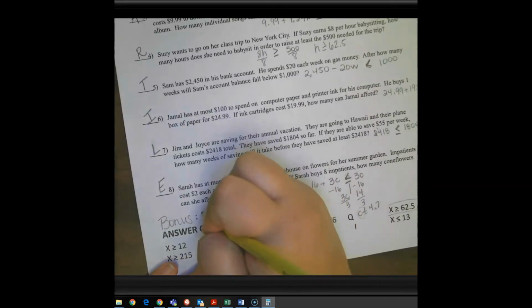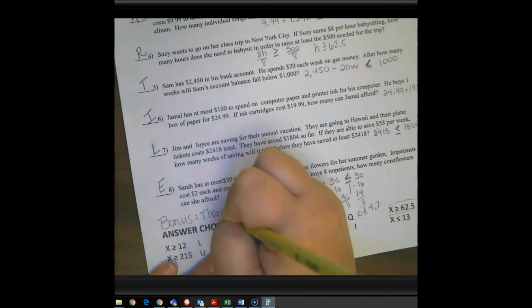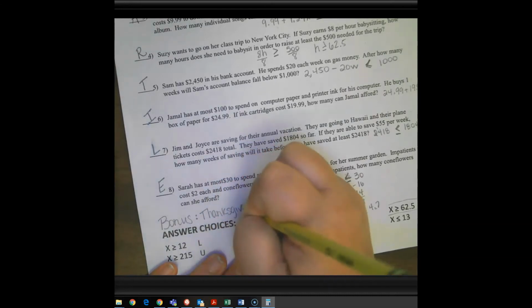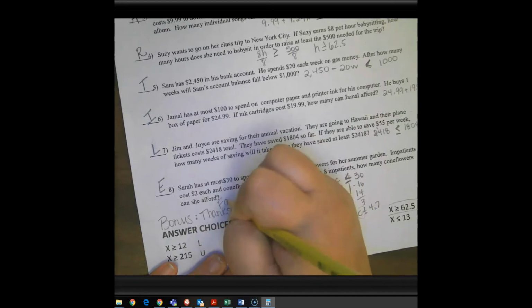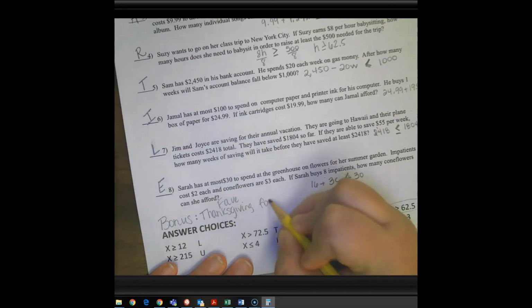If you tell me what your favorite food is for Thanksgiving, so give me one thing that's your favorite food for Thanksgiving, I'll give you bonus points on these notes.